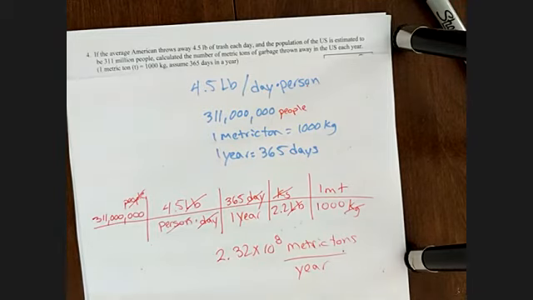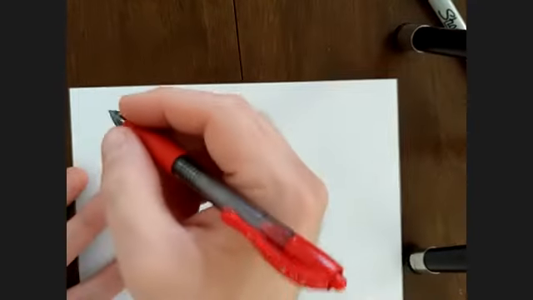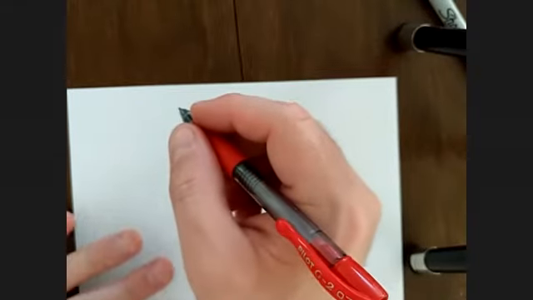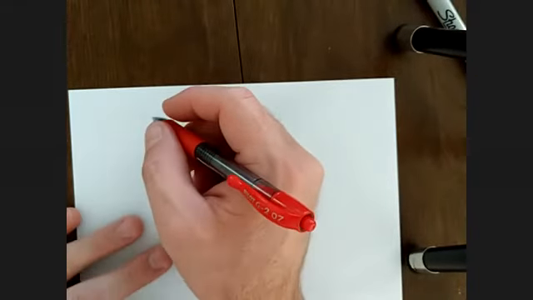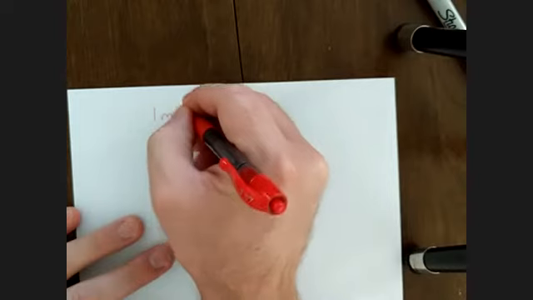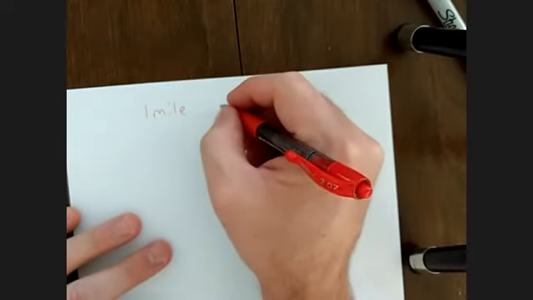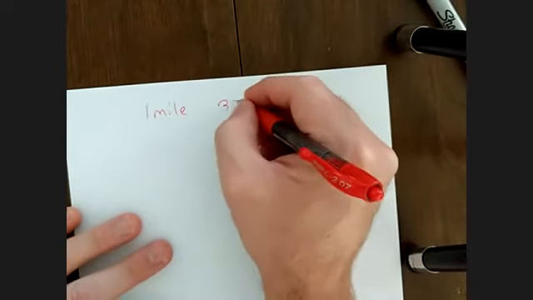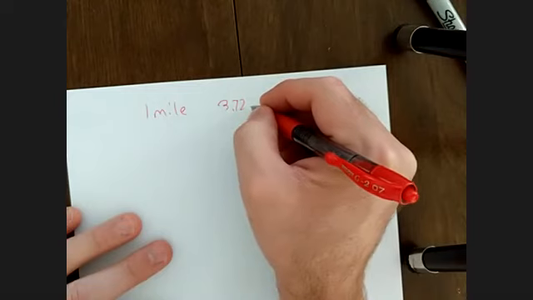All right, let's do just one more here. This last one looks at the world record for an adult male running 1 mile, which is 3 minutes and 72 seconds, or 3.72 minutes.